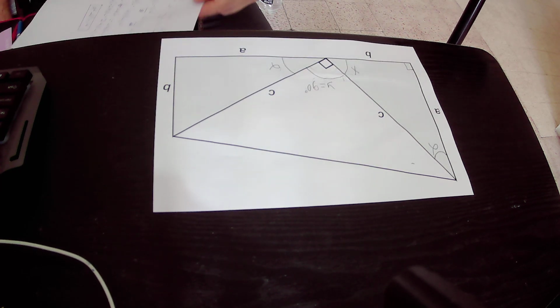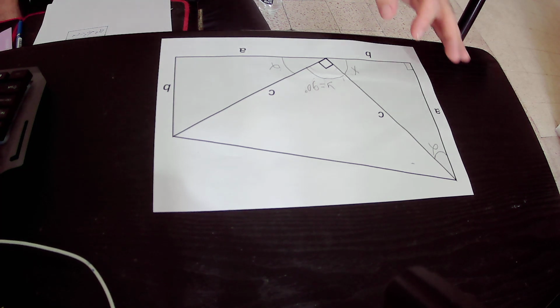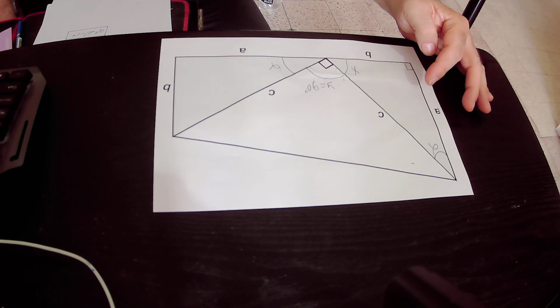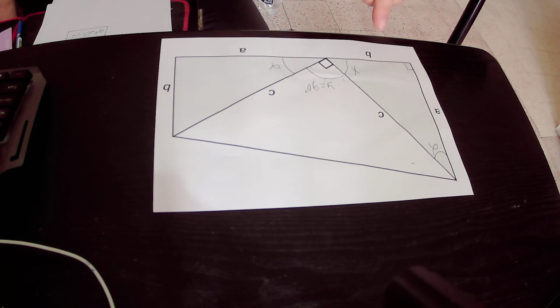So we can summarize the proof and say that we had a right angle, and we wanted to prove that A squared plus B squared equals C squared. So we made a copy of the right triangle here in the left side of the picture.